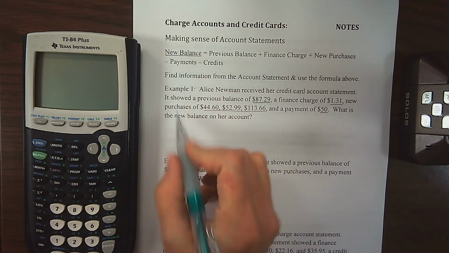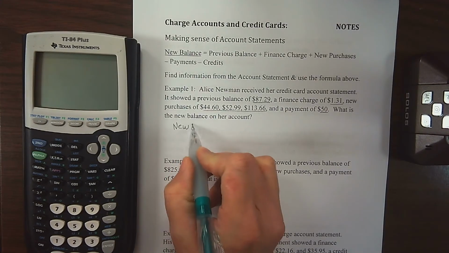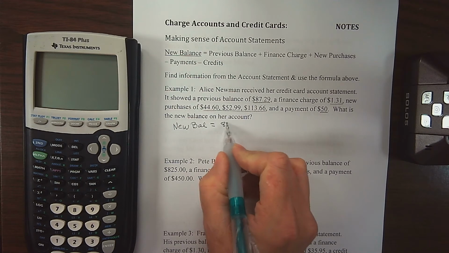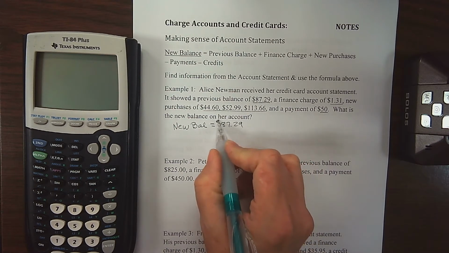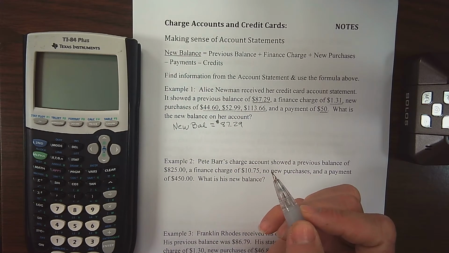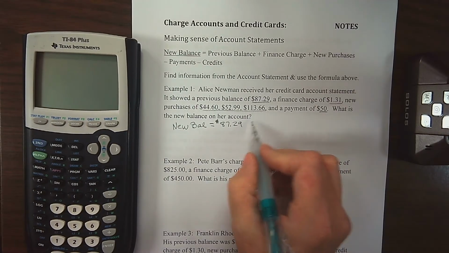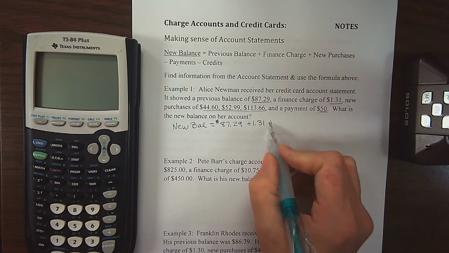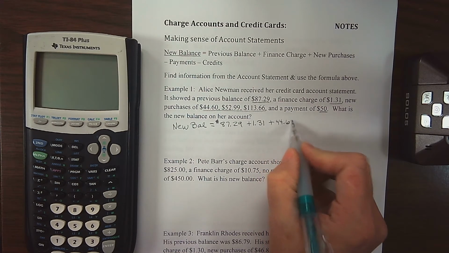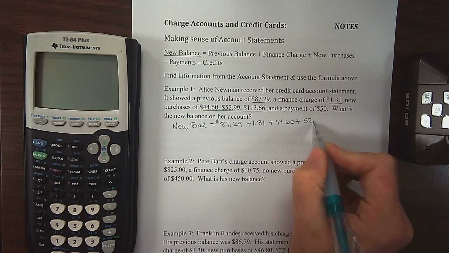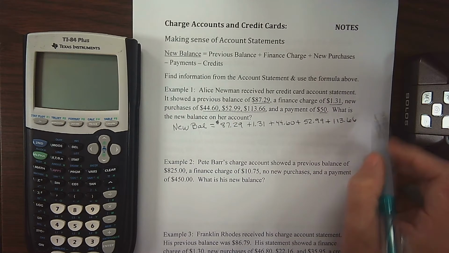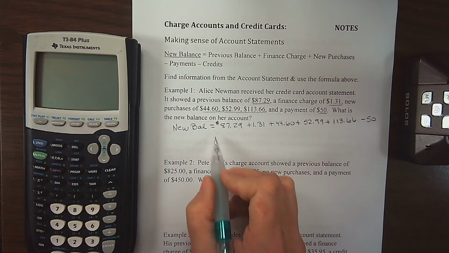So again, to find that new balance, we just have to ask ourselves, beginning with the previous balance of $87.29, what adds into our balance and what takes away from. So a finance charge is going to be something that adds to our account balance. New purchases will also add into our balance, but the payment will take away from what we actually owe.